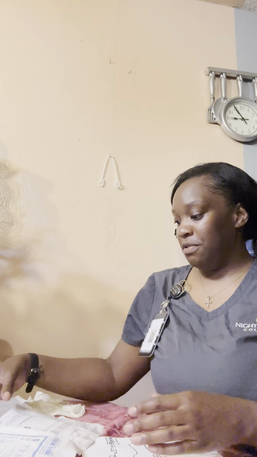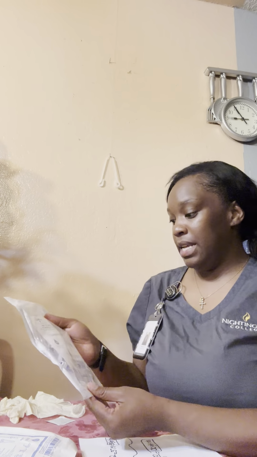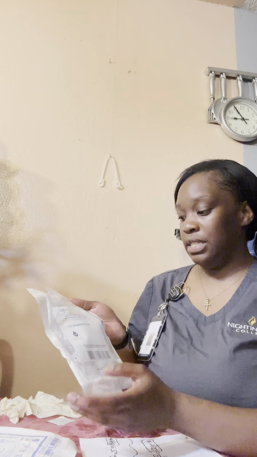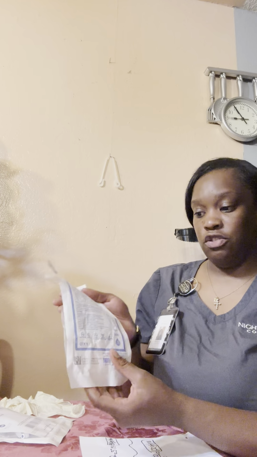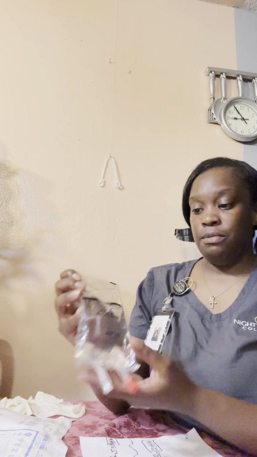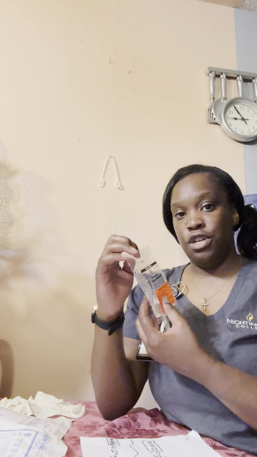So we have both of our tubing sets. This is the primary tubing. It's at 15 drops, and then we have our secondary set, and this is at 15 drops as well. We have our normal saline, and then we also have amoxicillin that the doctor has ordered.